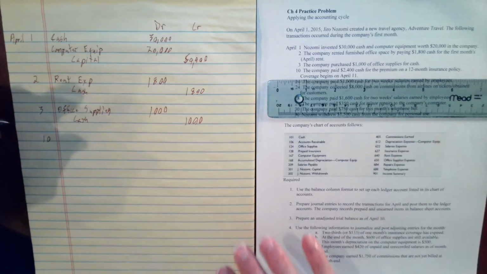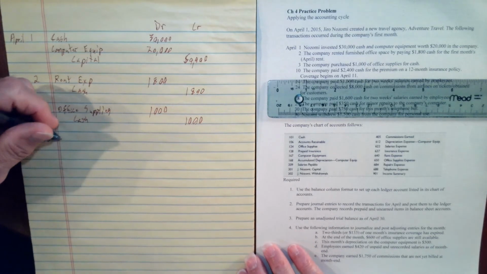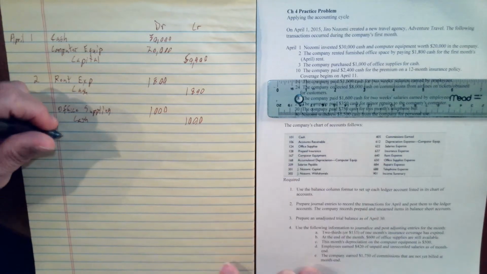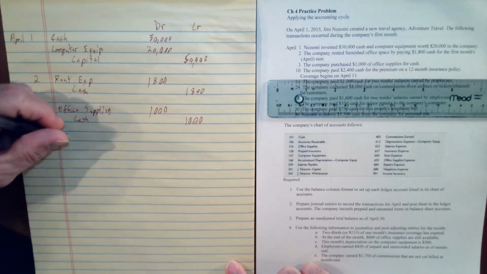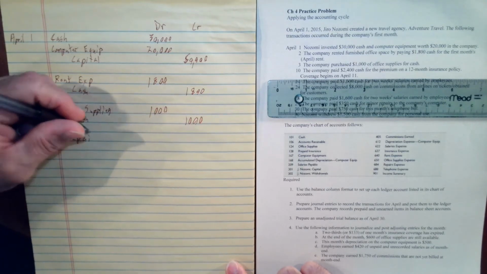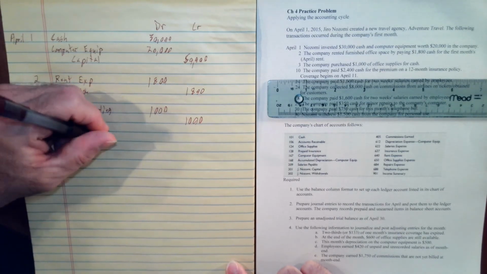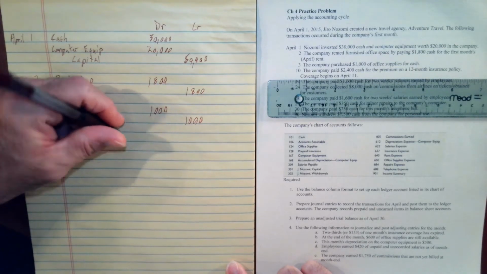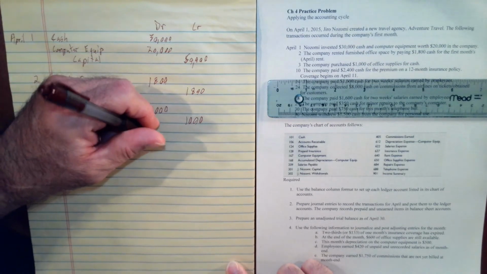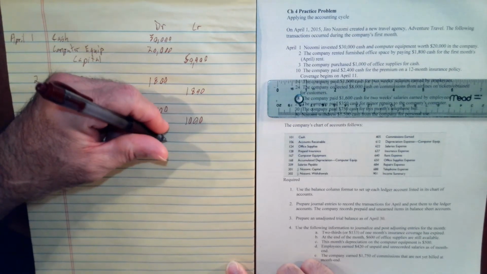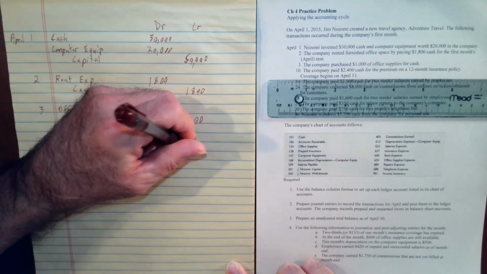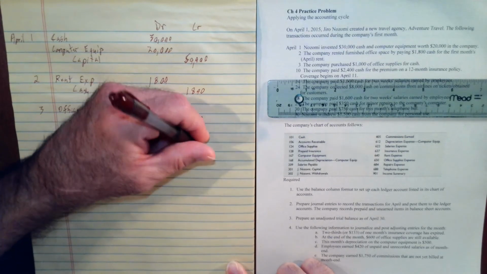So this will actually hit an asset account, and that is prepaid insurance. And we have prepaid insurance here in our chart of accounts. So that's actually kind of a dead ringer what account you have to hit, just in case you're wondering. Prepaid insurance debit for $2,400, and we paid cash, so credit cash. Alrighty.